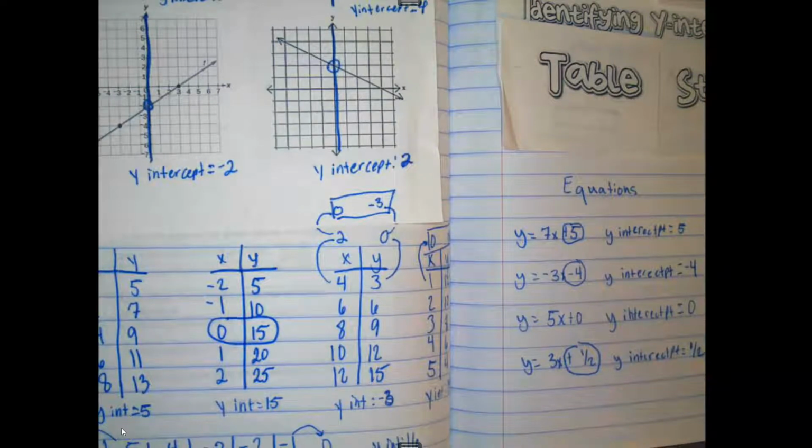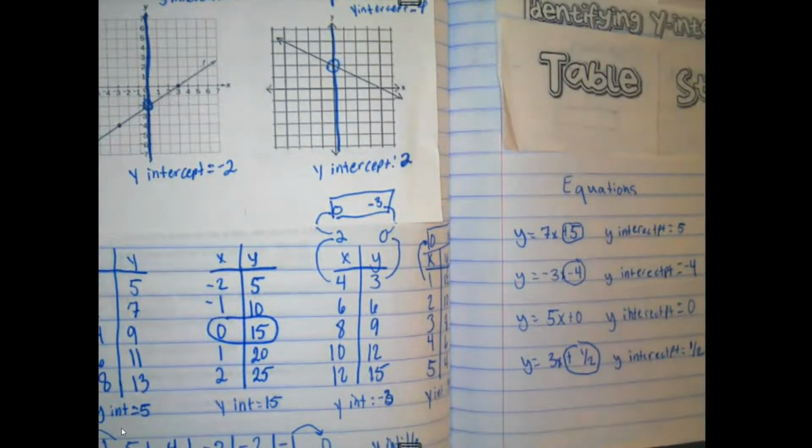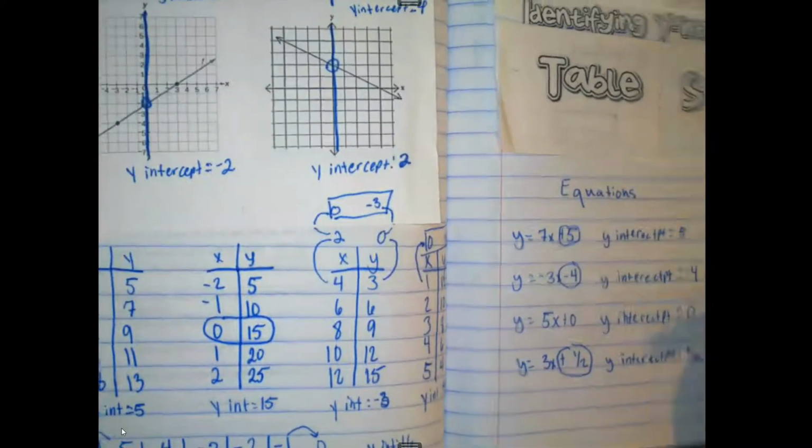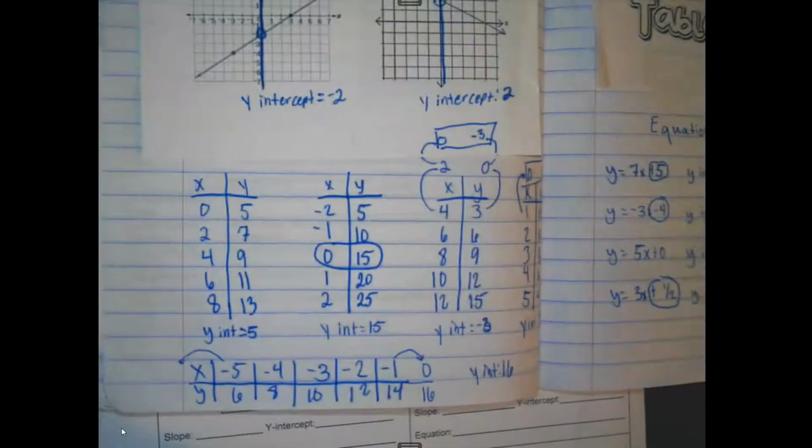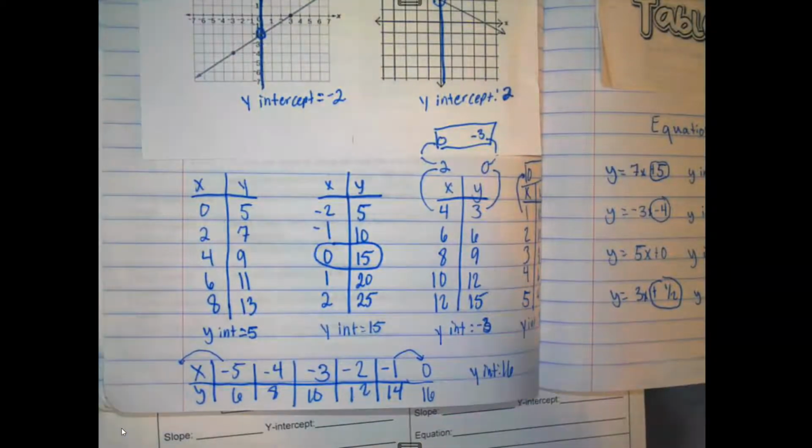Right, we're going to review tables today because my in-class kids are going to continue working on correcting that assignment. I know some of you have waited, but that's okay. So we're going to look at our tables. I'm on page 26 of our journal, and we're going to look at our y-intercept from tables first.